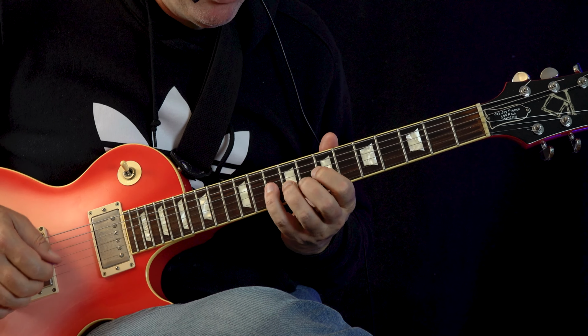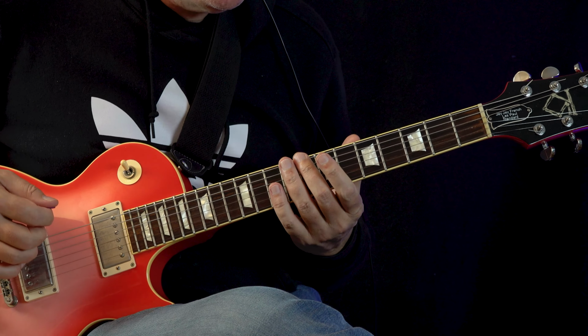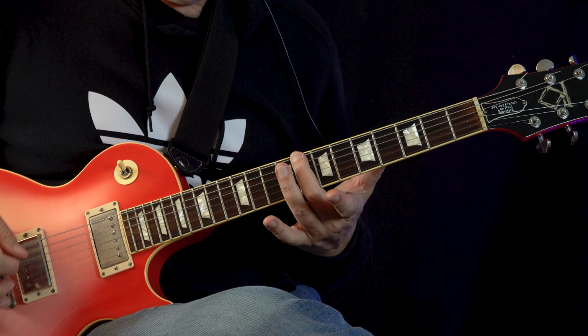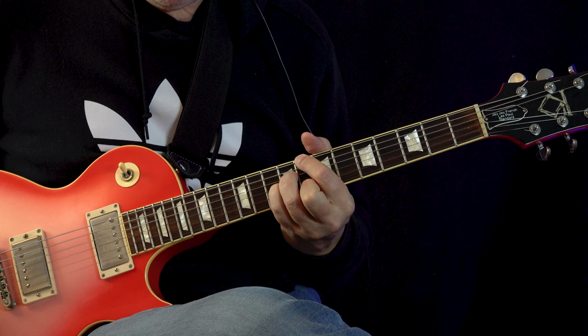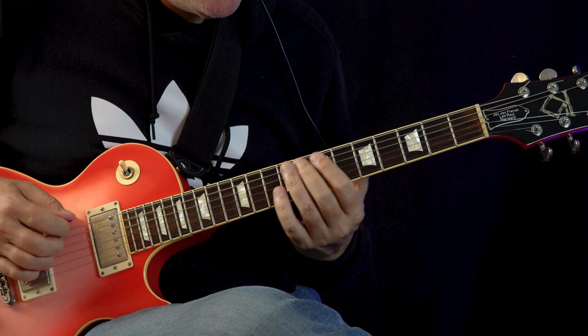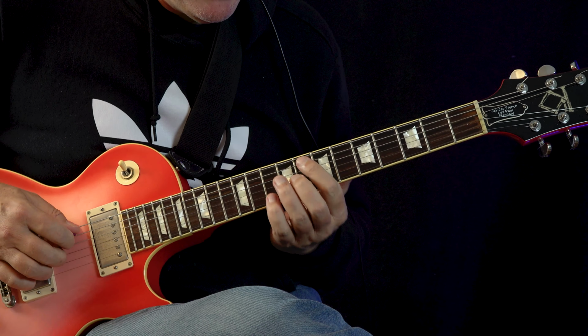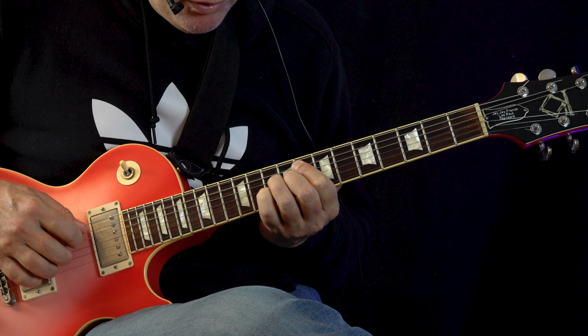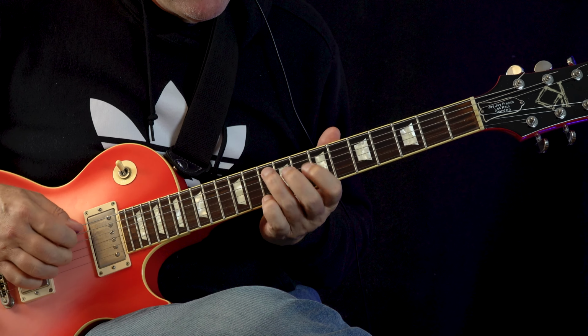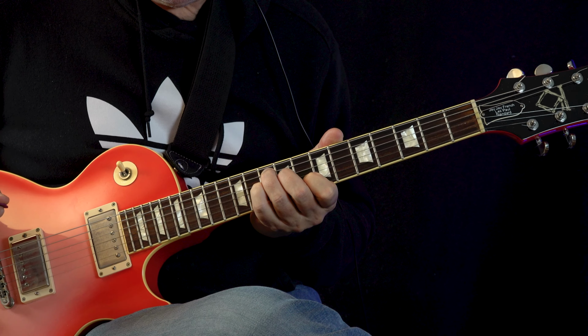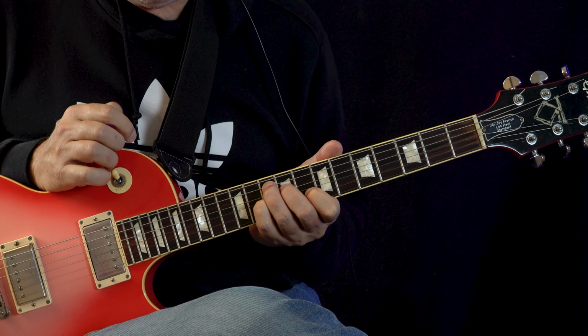So now we analyze what we have here. We have C major 7, that will be the 1. F major 7, you count through 1, 2, 3, 4, F major 7, that's the 4, and G7, 1, 2, 3, 4, 5.